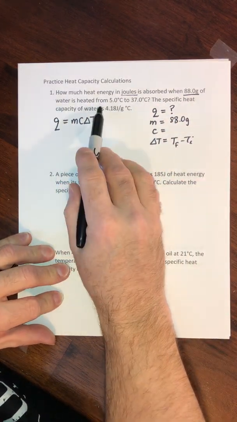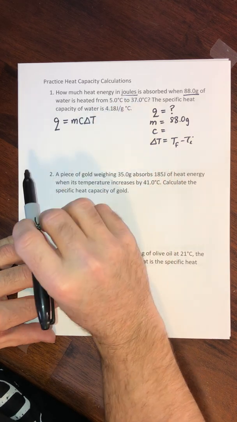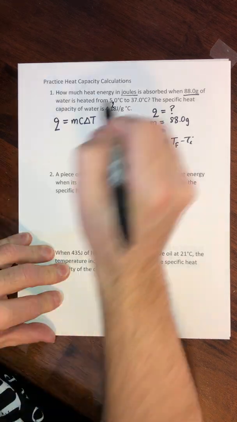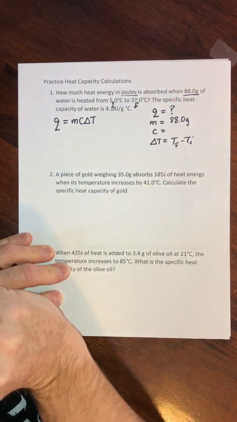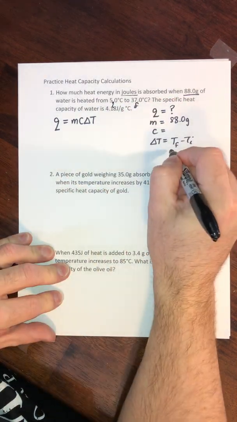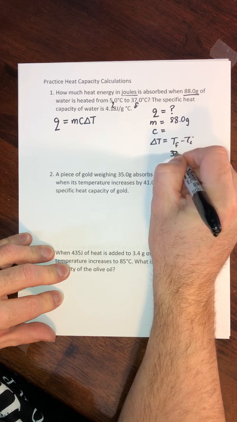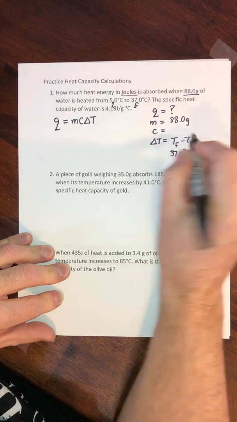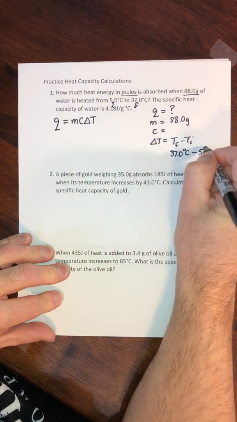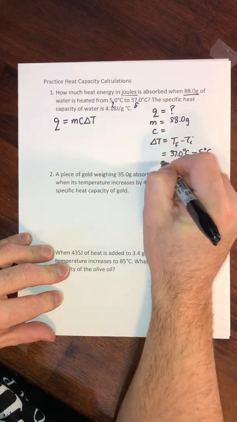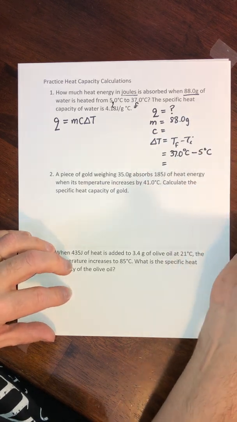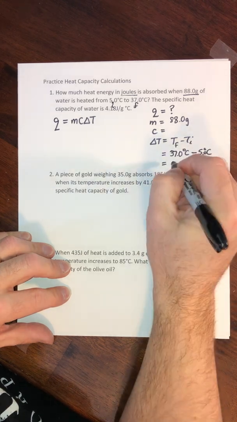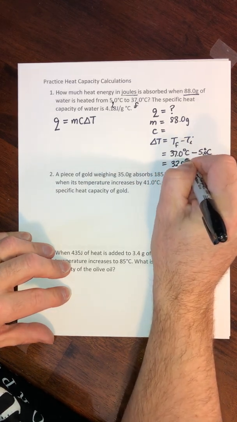The water is going to be heated from 5 to 37. So this is where I'm starting, that's my initial, and this is where I'm ending, that's my final. So my temperature is going to go to 37 degrees, that's my final. And where did I start? I started at 5. So my temperature went from 5 up to 37. Whoops, forgot my 0.0. And so if I do the subtraction, I get a change of 32 degrees.